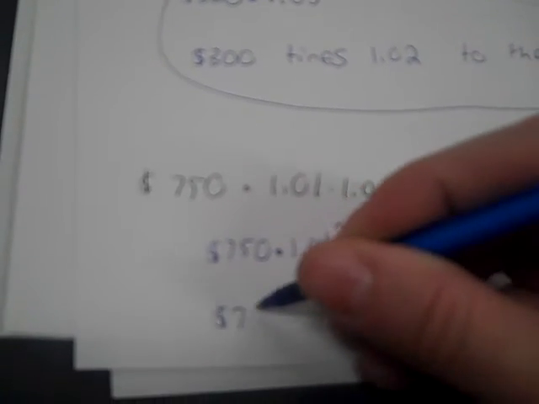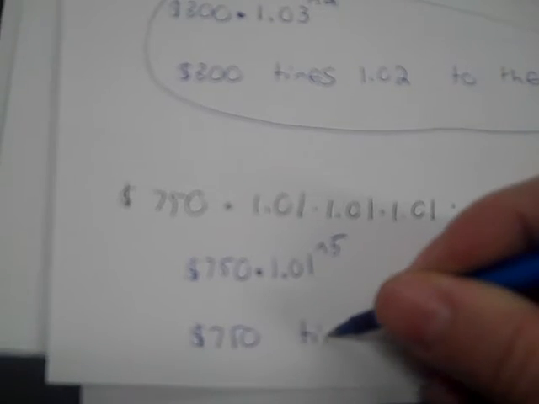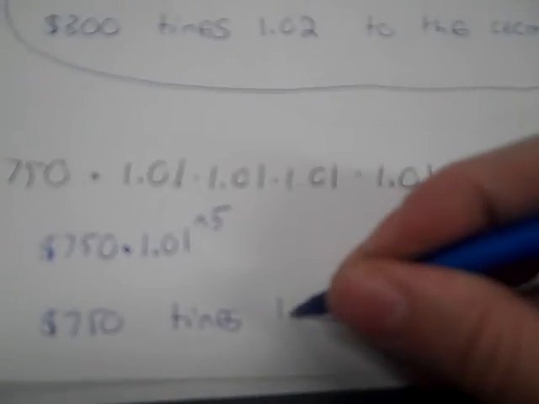We say 750 times 1.01 to the 5th power. Okay, now do these three, and then you're done with this packet.